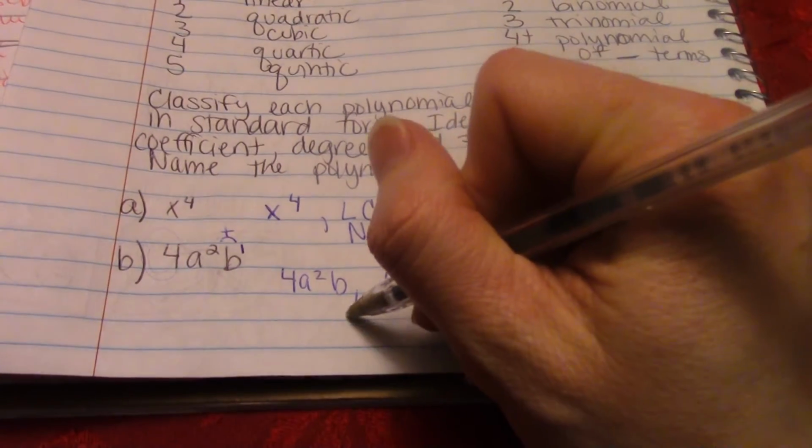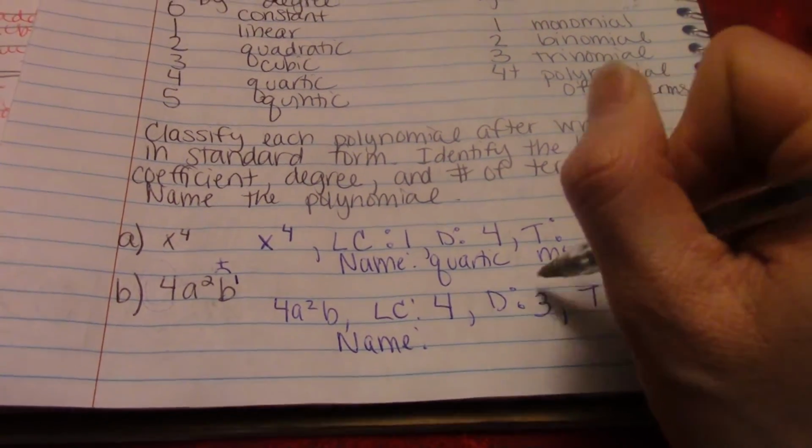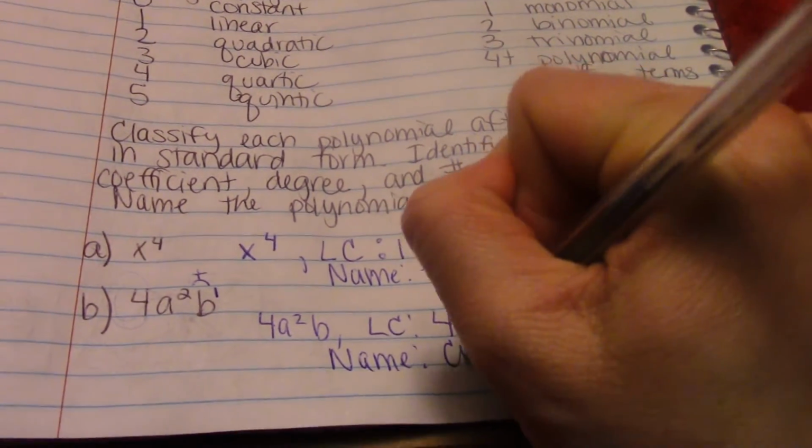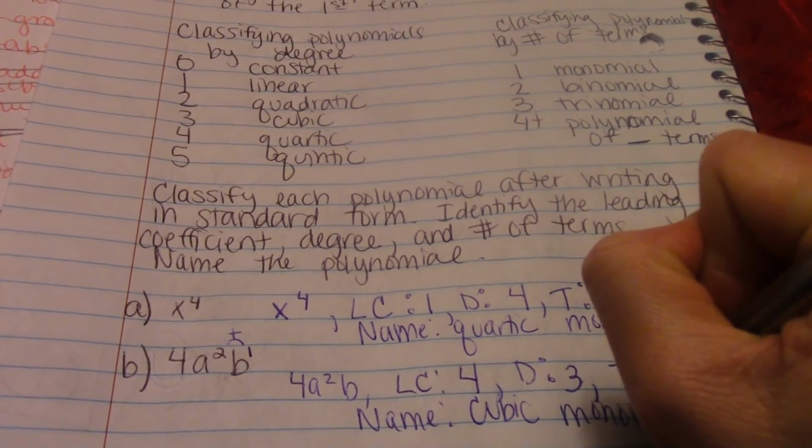So my name, because it's 3, is a cubic, and then a 1 means monomial for terms.